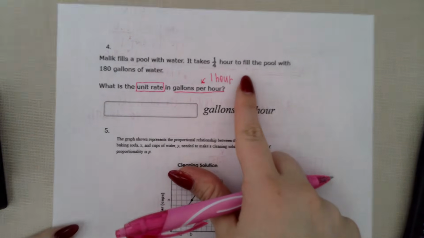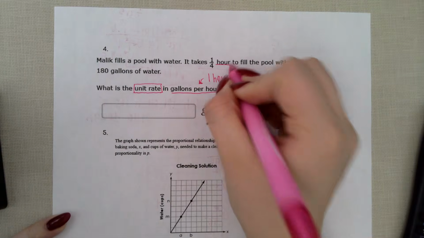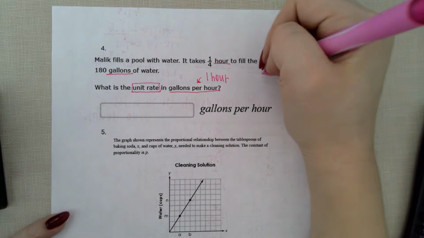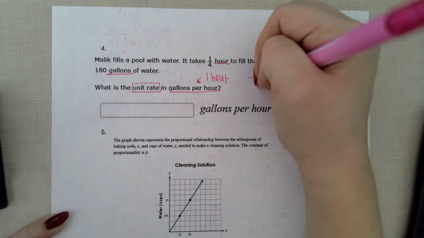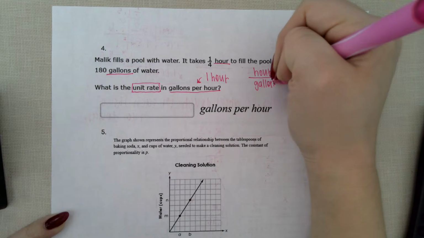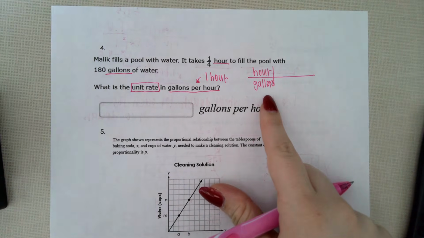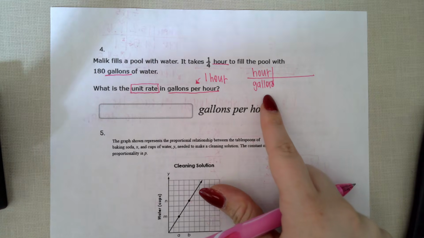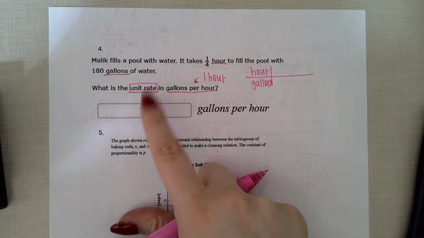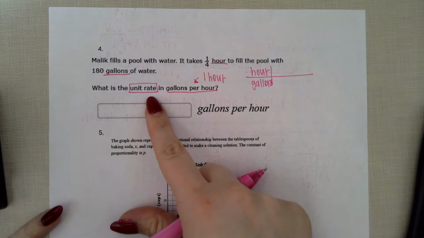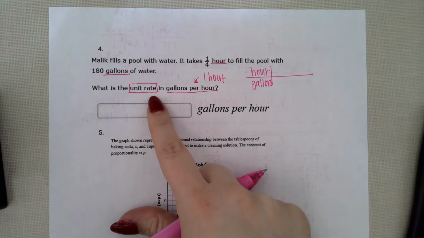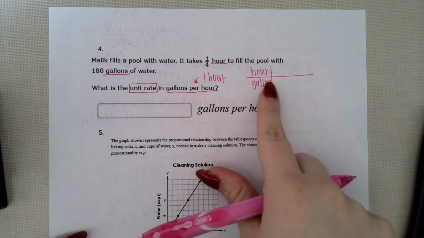Then I can make my table. I have 2 units: I have hours and I have gallons. Every time we see 2 units, I should be thinking, oh, I might be making a proportional relationship, but definitely if it's asking for the unit rate, or if it's asking point blank for the proportional relationship, we should know that we need to make a table here.